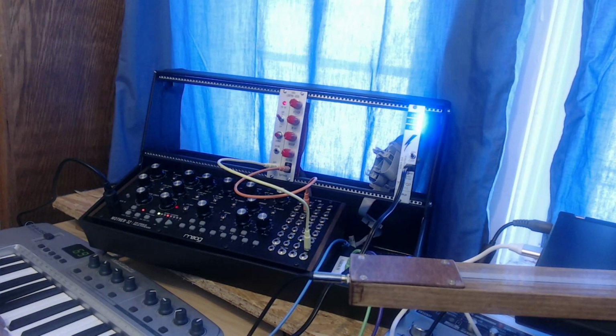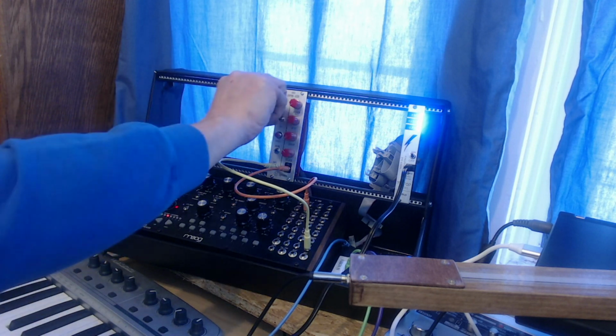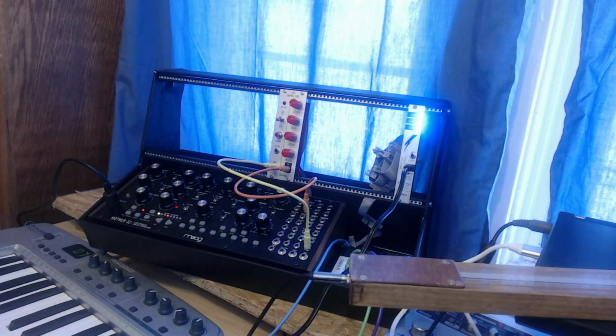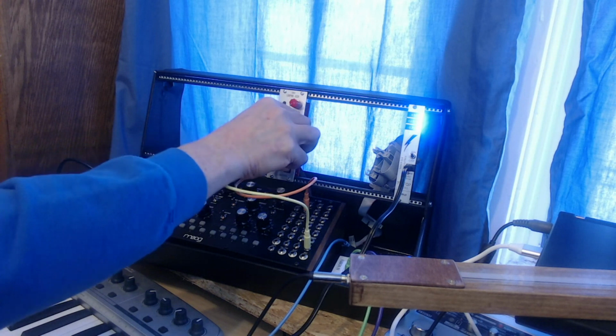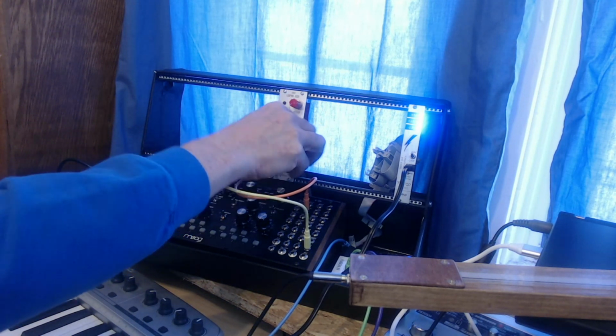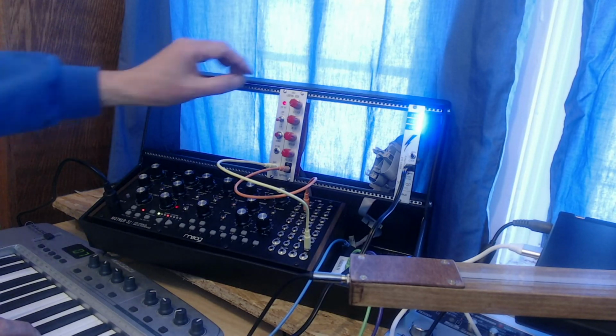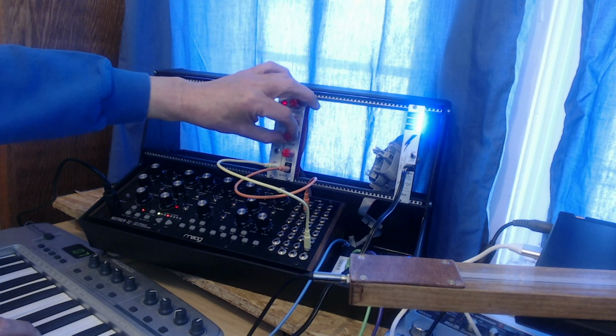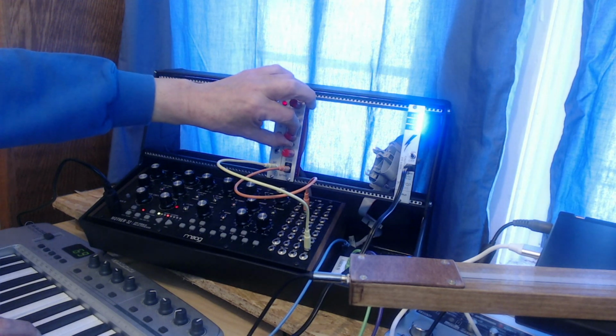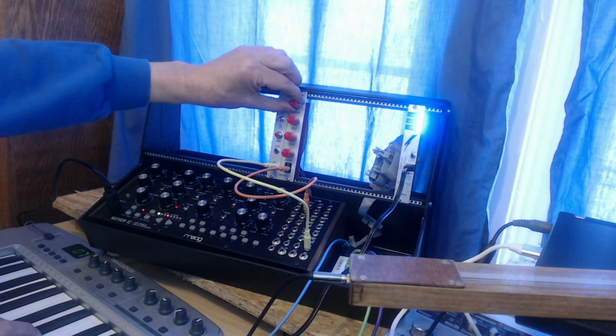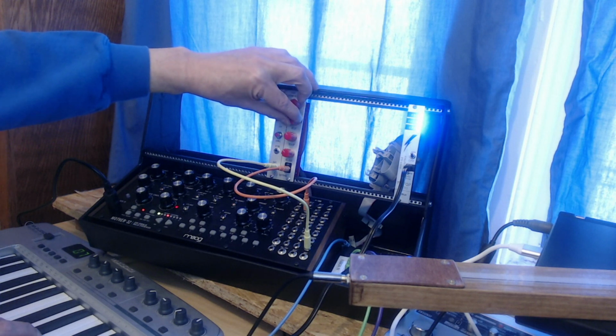Okay, if I put it into envelope mode, now what happens? I'm going to turn the sustain up to about the middle here, leave the release there. So then when I hit a key, you get our attack and decay. Let's turn the sustain down a little bit. I'm going to slow down the attack and decay a little bit.